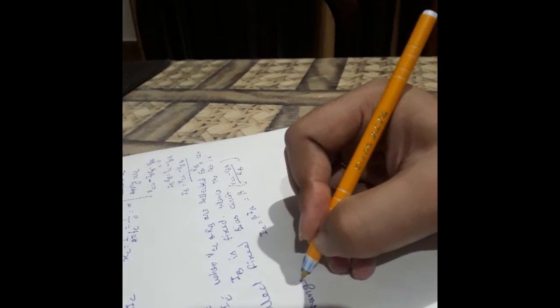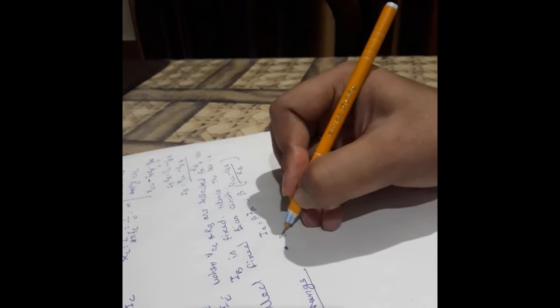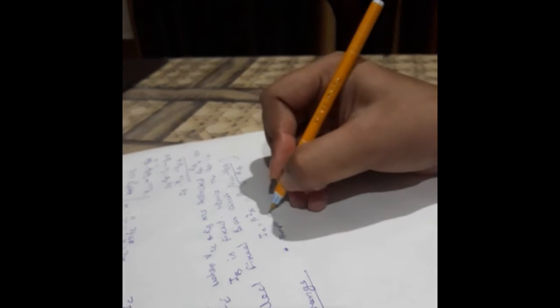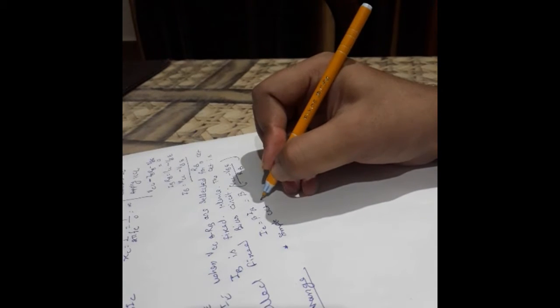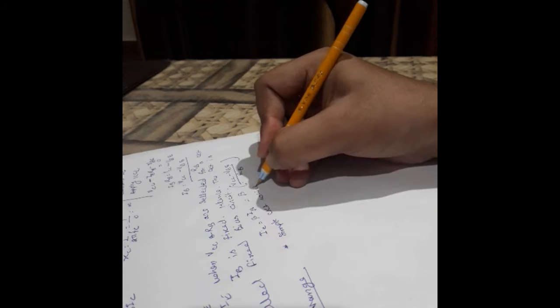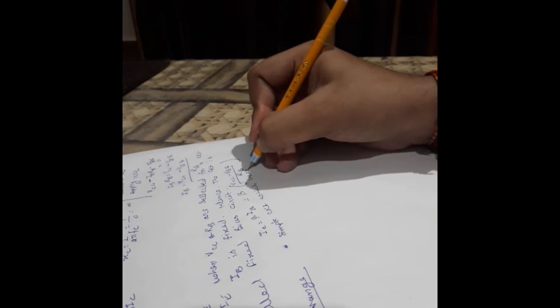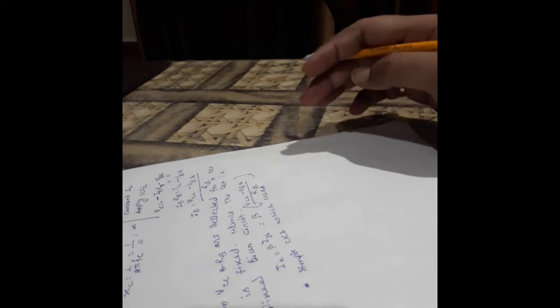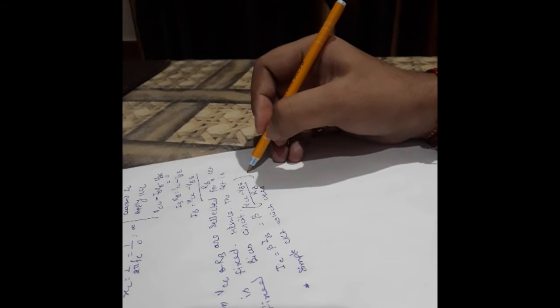And second point, fixed bias advantages and disadvantages. Advantage: simple circuit, which uses very few components.